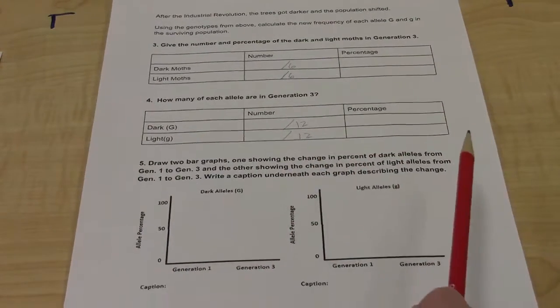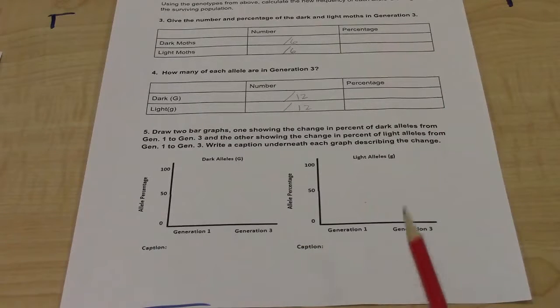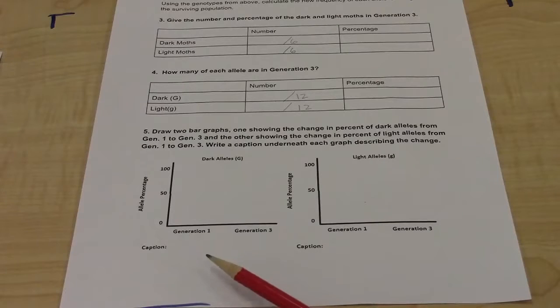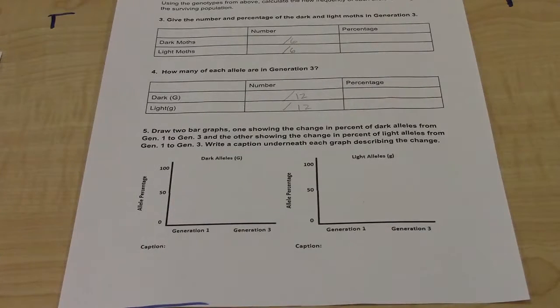Then you'll be writing below a caption describing what is happening, what is making this change happen. So what are we seeing and why are we seeing it? A caption is not just a title, so you don't need to just write dark alleles in generations 1 and 3. That's not a caption. That doesn't teach us or tell us or explain anything. So be sure that your captions are explanatory, that they use words like allele frequency and discuss how the environment has changed.